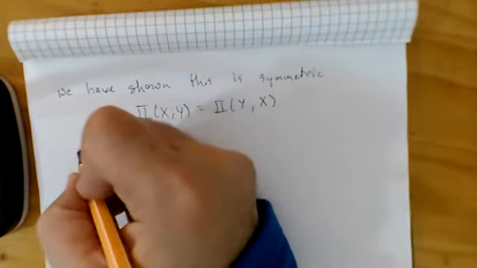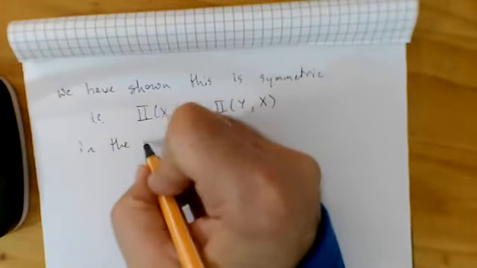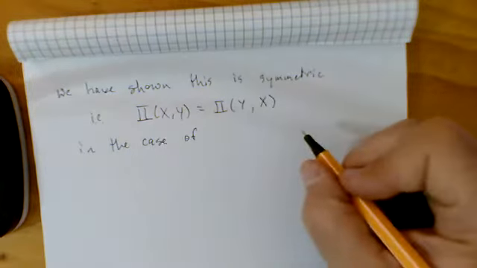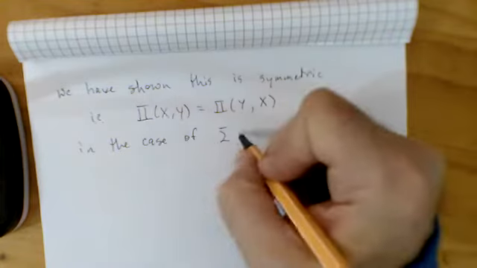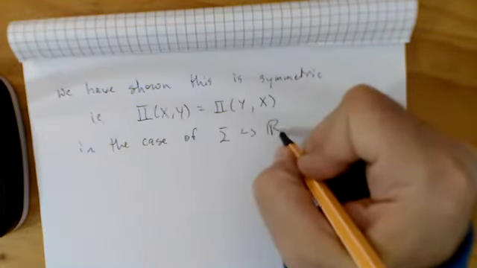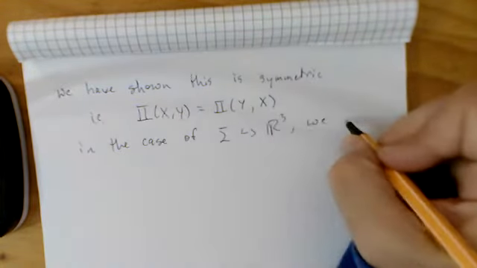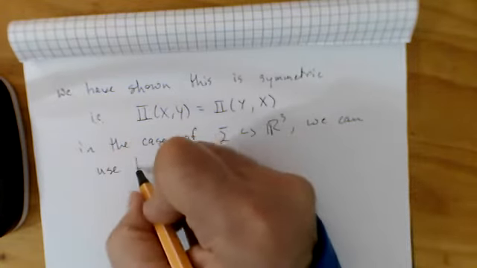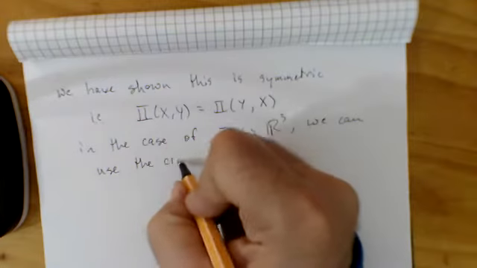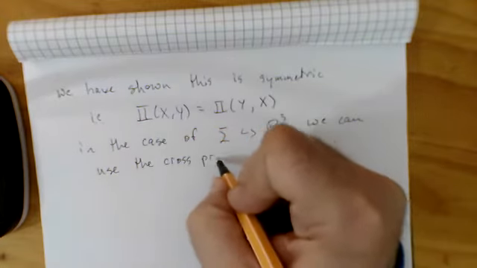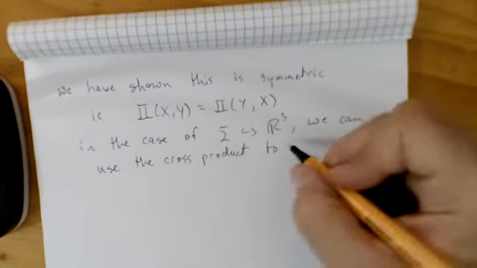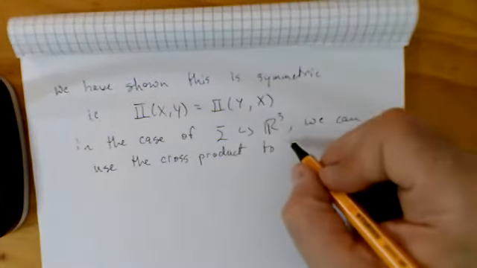All right, so in the case of a surface, we can use the cross product to find the normal.